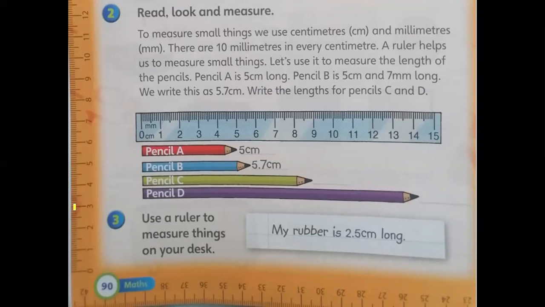Do you remember when we talked about measuring length in math؟ أخذناها بالماث بتتذكروا؟ Small objects, شو اليونت اللي بنستخدم لها؟ Centimeters. Or I can write cm. This represents centimeter, and millimeter, double M here. Okay, there are 10 millimeters in every centimeter.